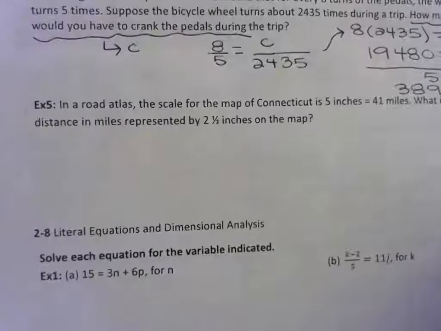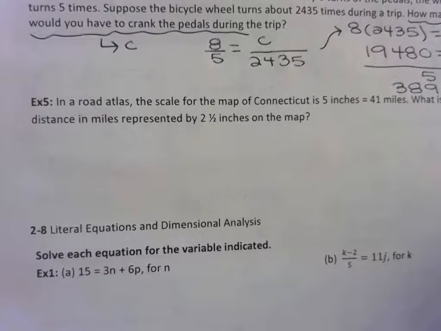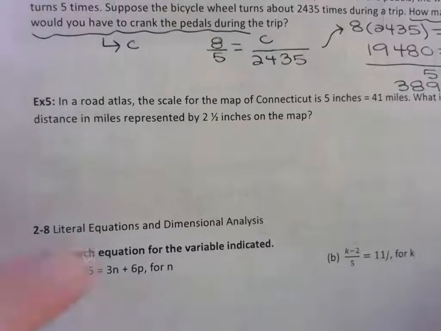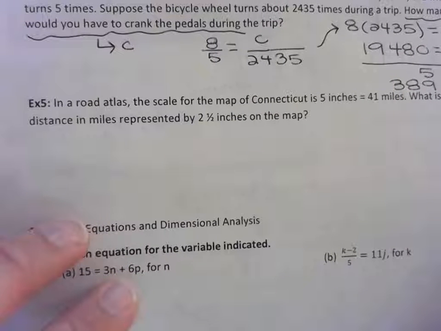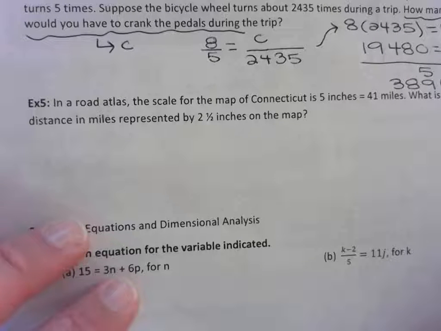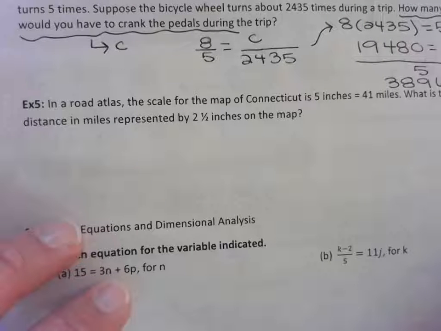Okay, let's look at the second one, and last example today. Example 5. On a road atlas, the scale for the map of Connecticut is 5 inches to 41 miles. What is the distance in miles represented by 2.5 inches on the map? What am I looking for first? Distance in miles.